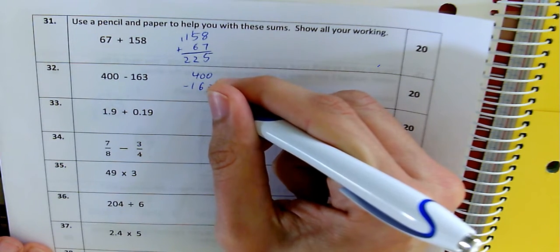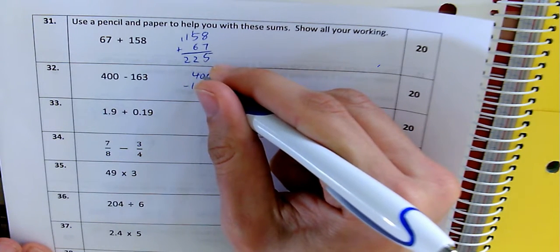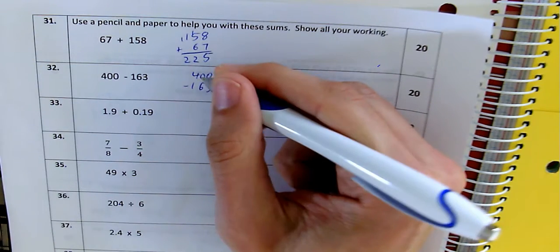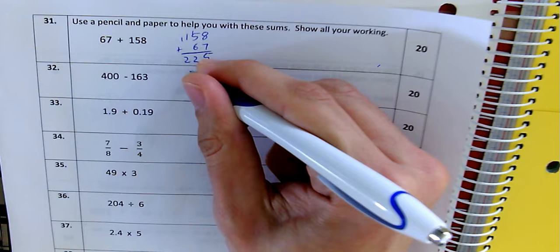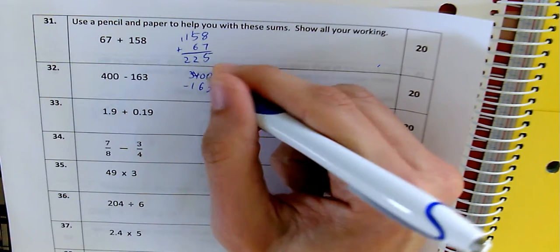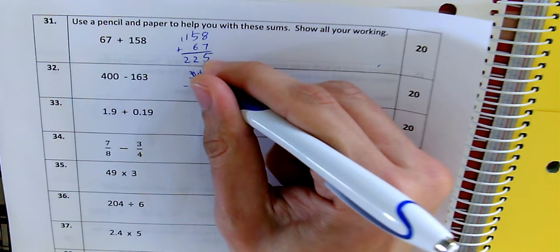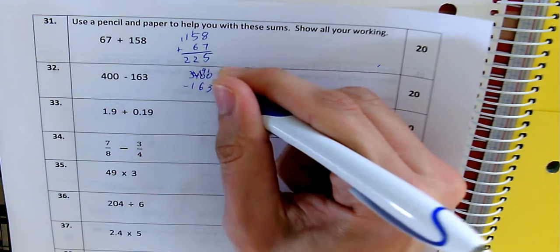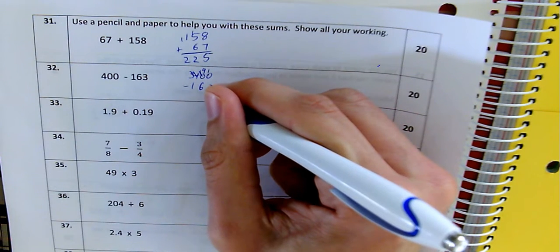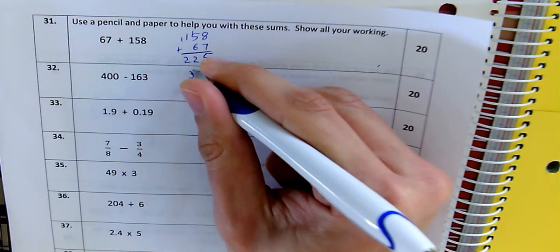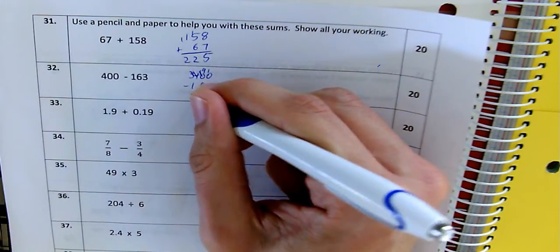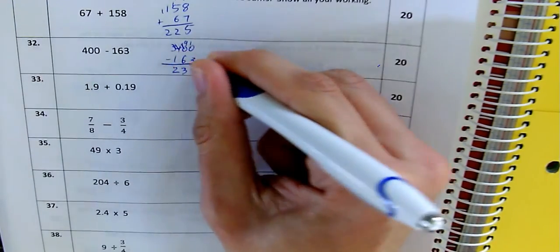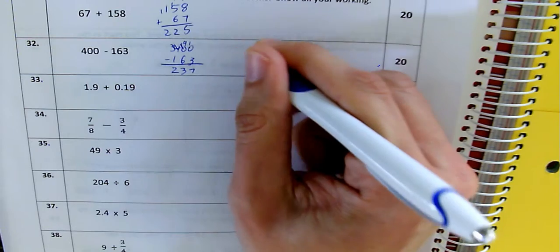0 into 3, no good. We can't grab from that 0, so we'll grab from this one over here. We'll go, that becomes 3, and that can go to this one, and then we can take from that one to make 9, and then this one. 10 take 3 equals 7, 9 take 6 equals 3, and that is now a 3 take 1 equals 2. If in doubt, you can always test out your number.